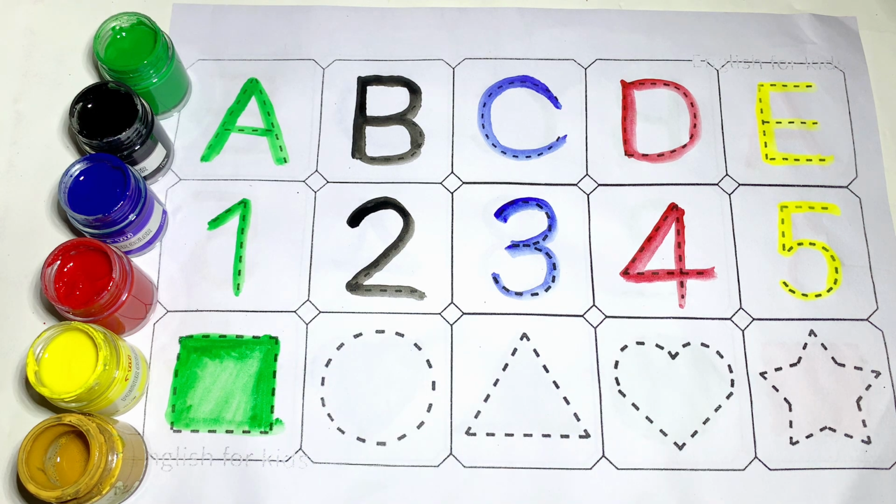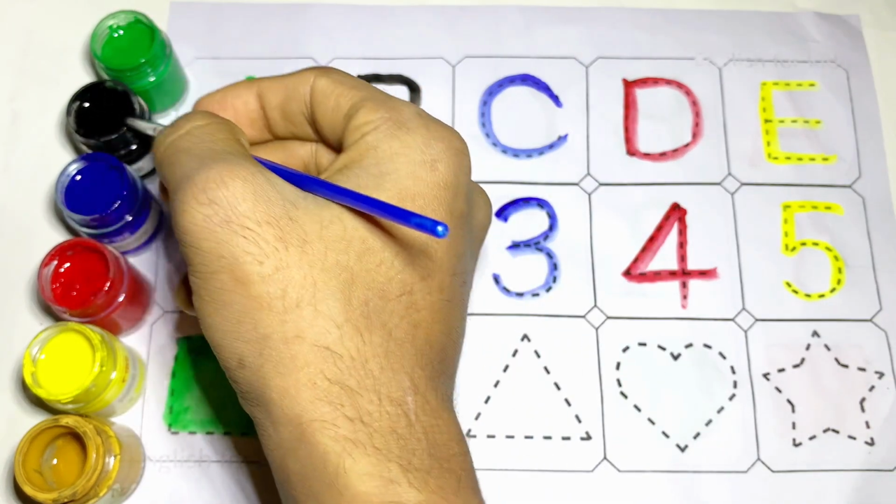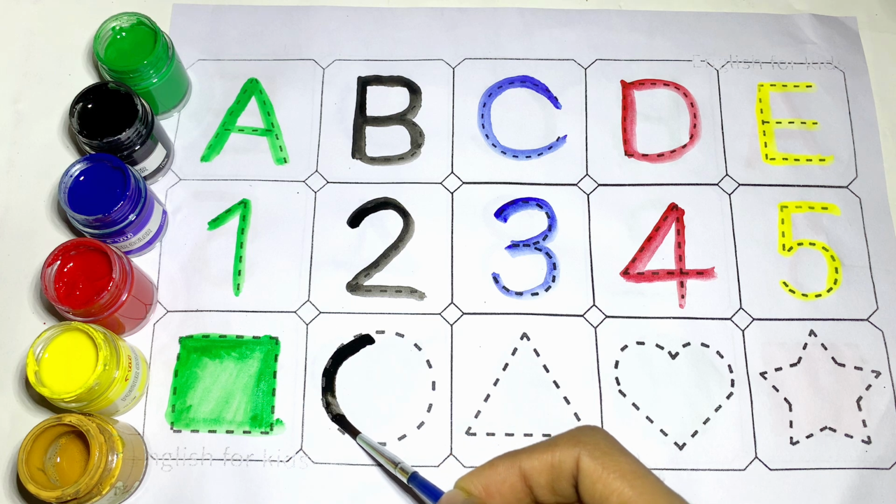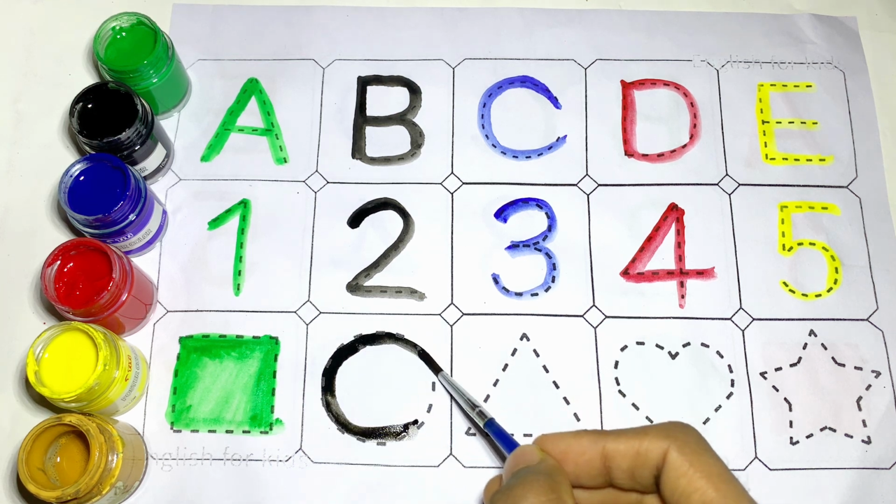Kids, now draw circle, the shape of circle, and use black color, the shape of circle.